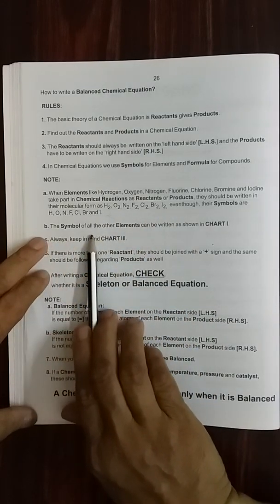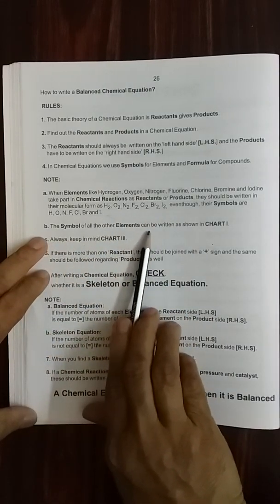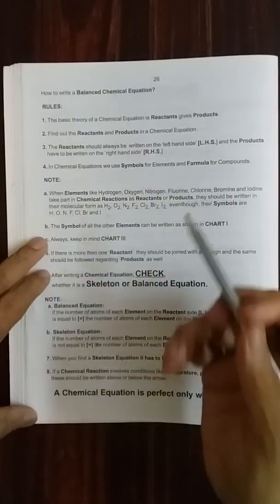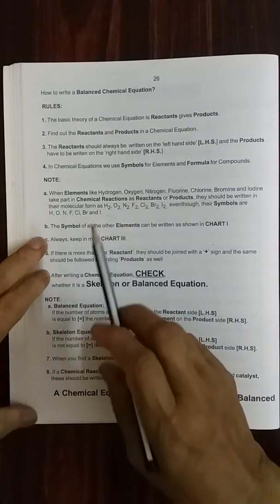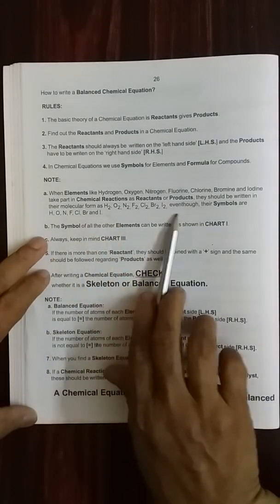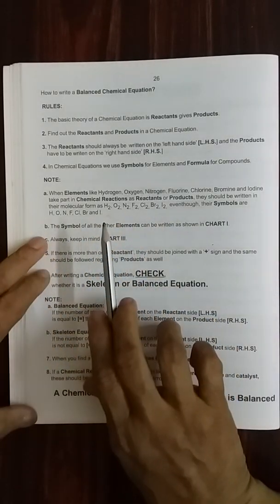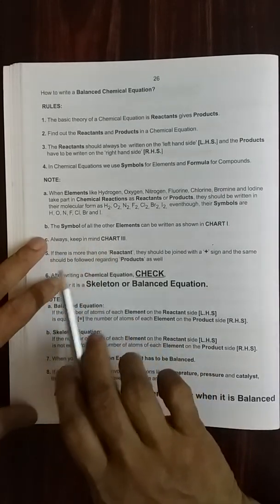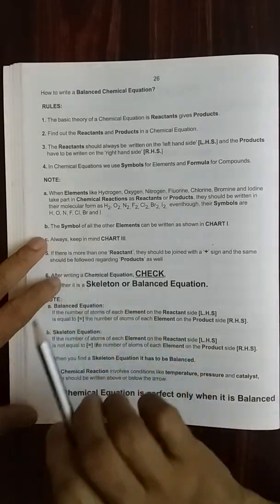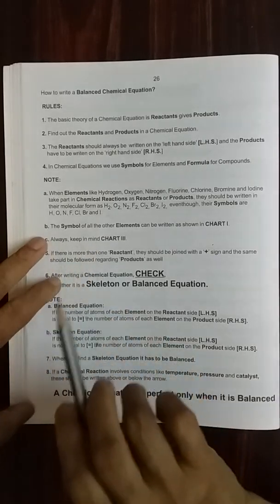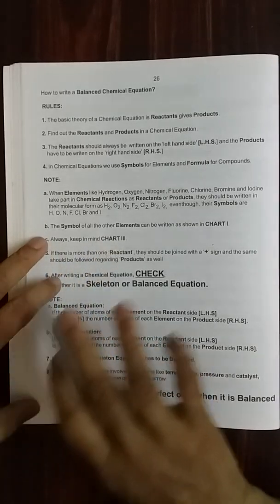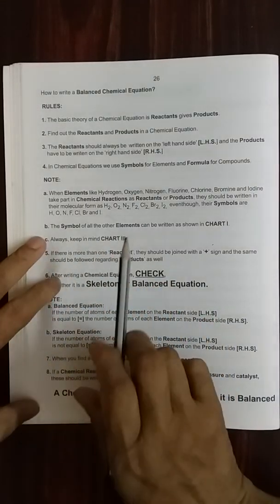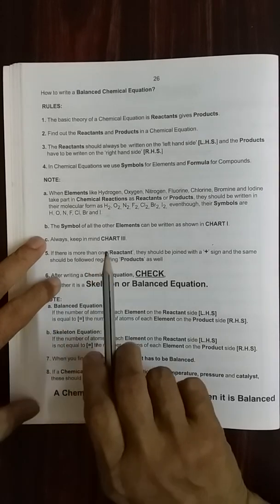Now, symbols of all the other elements can be written as shown. That is, you studied 40 elements. Except for these, all the others can be used to represent as the symbols. For example, sodium, Na, calcium, Ca, barium, Ba. You don't have to put Na2, Ba2 and so on. No need at all. If you write Na2 and so on, it is wrong.